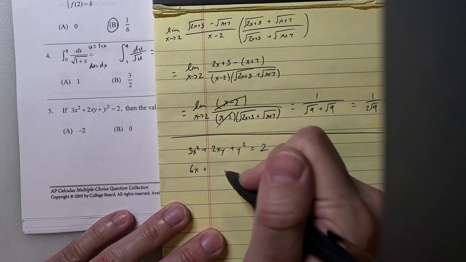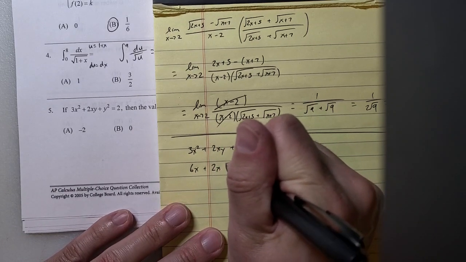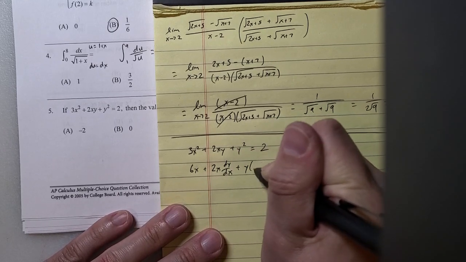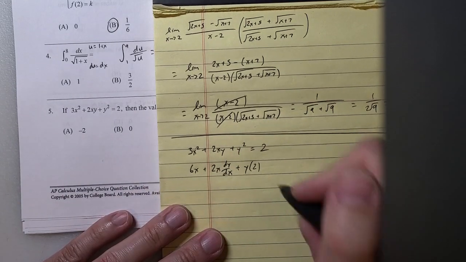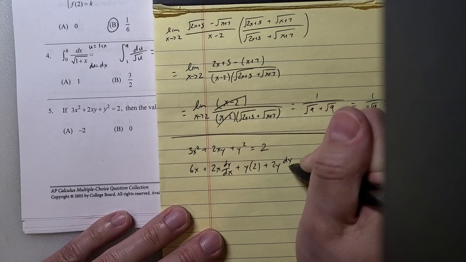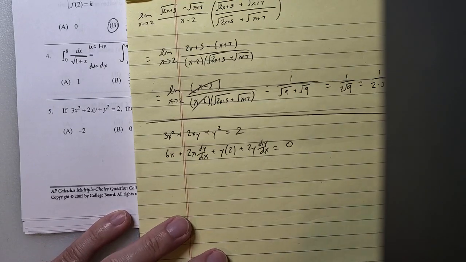Here we need the product rule. It'll be first d second plus second d first. First d second, the derivative of y is just dy dx, plus second d first, the derivative of 2x, just 2. Then we need the derivative of y squared, which is 2y dy dx. The derivative of 2 is just 0.